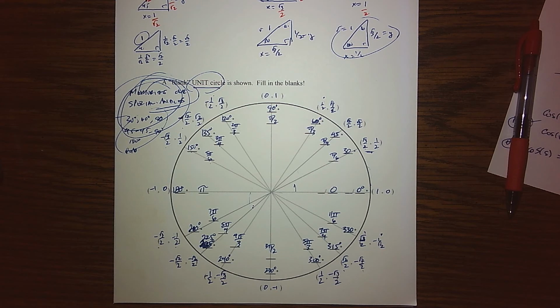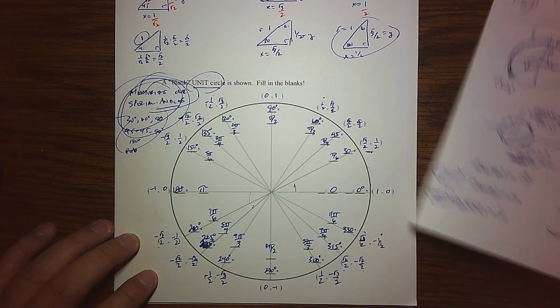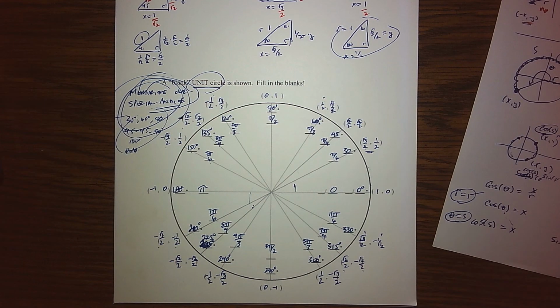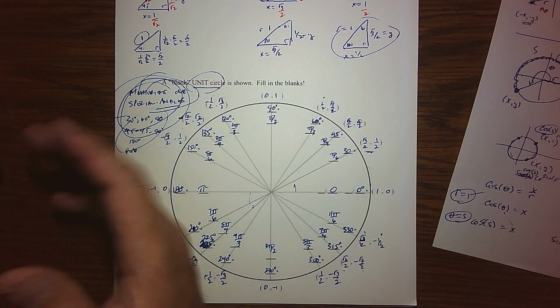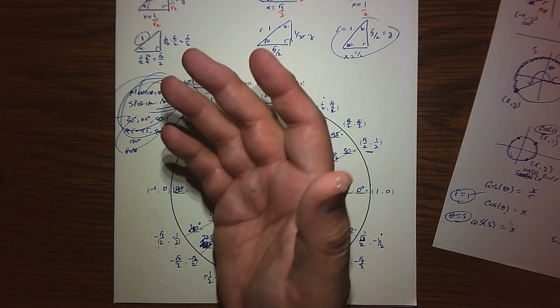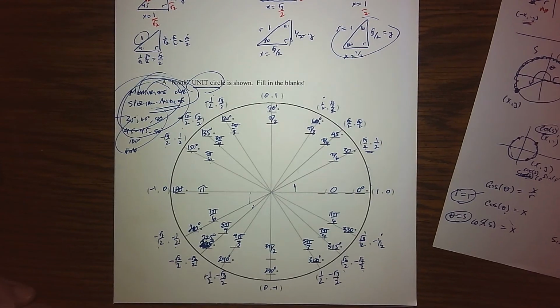But now that we have everything in order, we have circular functions, we have a way to memorize our special values, we're going to redo a bunch of old trig stuff using our new circular definition. But obviously that's going to happen in some more videos coming shortly.